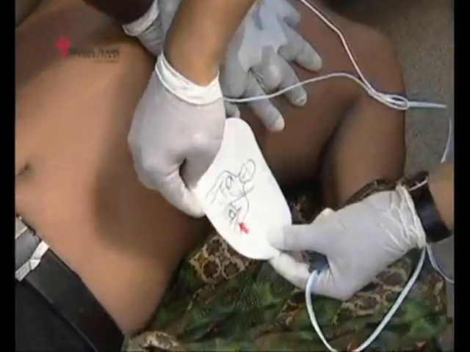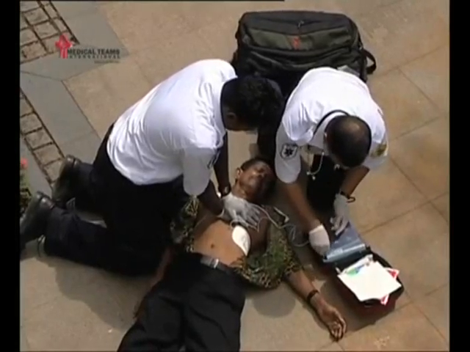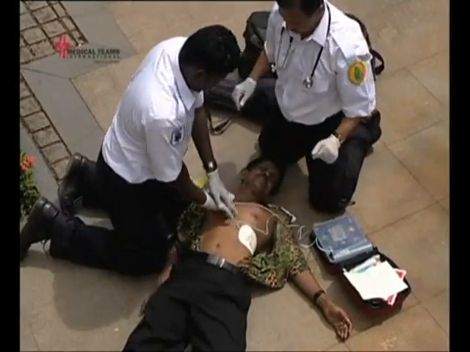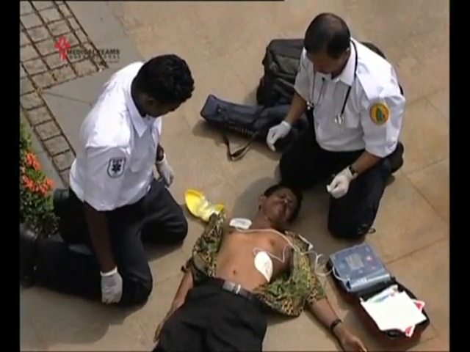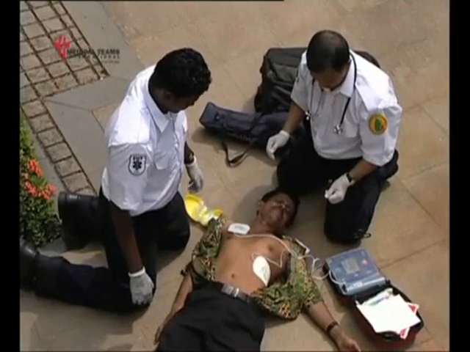CPR is usually combined with cardiac defibrillation, either manually or with a semi-automated external defibrillator, an AED. Additionally, advanced life support personnel may administer medications to assist with this process. However, the most important part of any resuscitation is proper chest compressions.